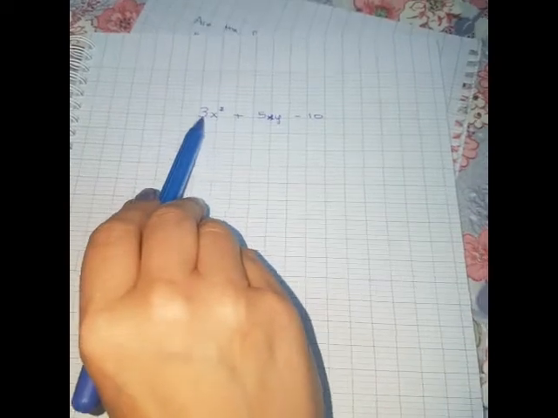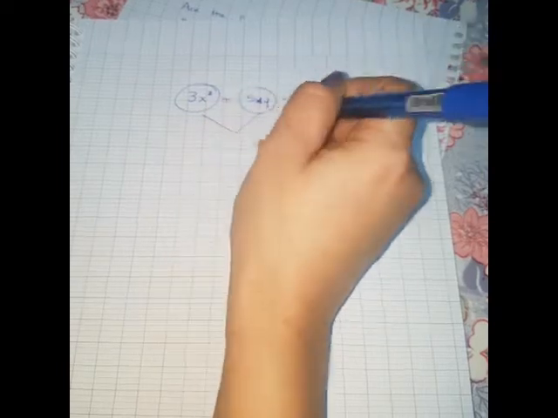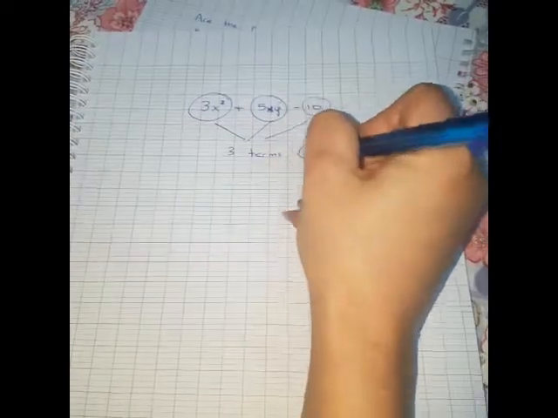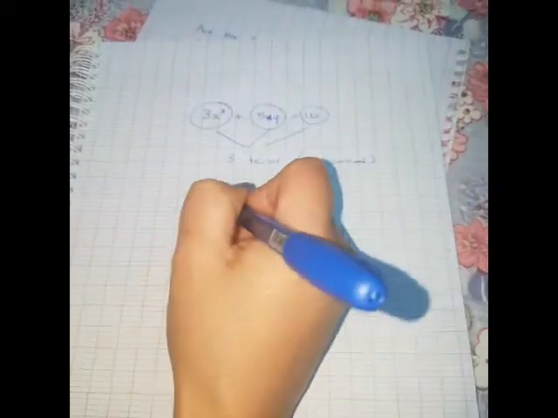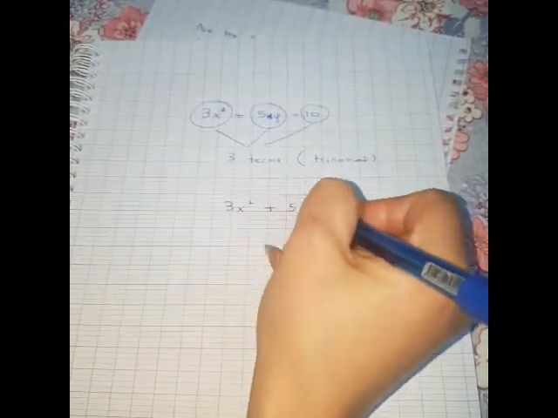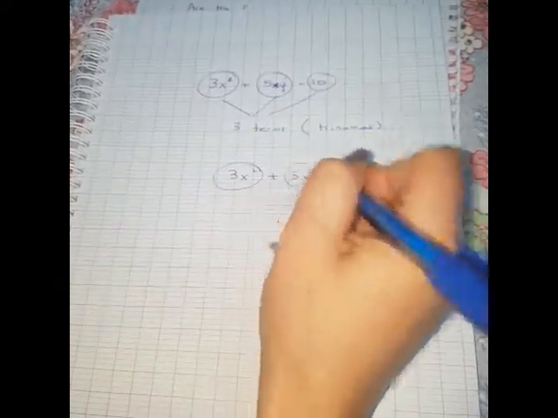Alright, let's look at this example. 3x to the second plus 5xy minus 10. This is a polynomial. 1, 2, 3. So it is made up of three terms, so it's called a trinomial. If I have 3x to the second plus 5xy, then this is a term, and this is a term.